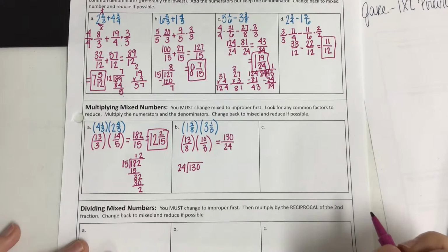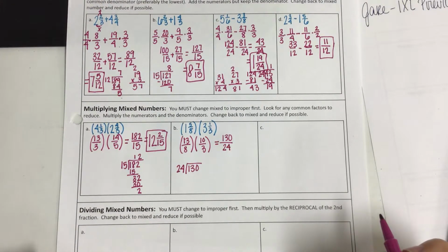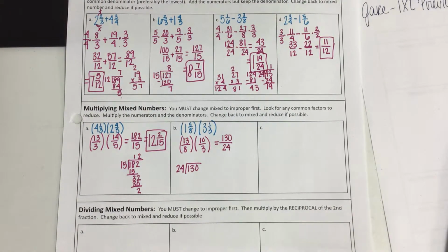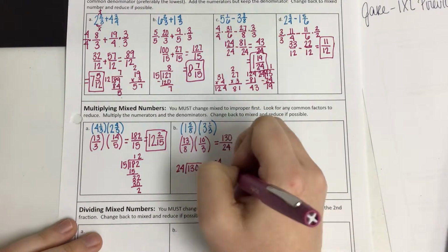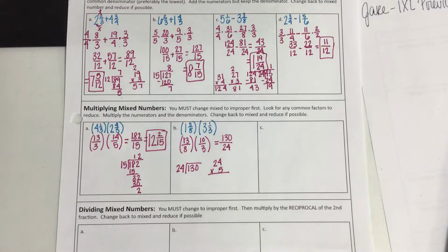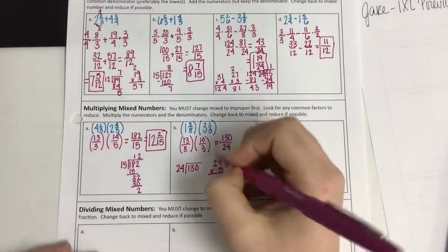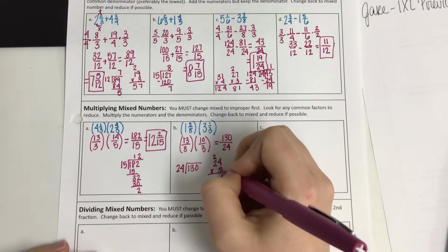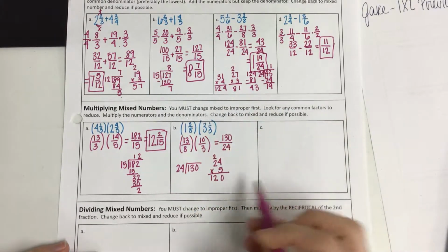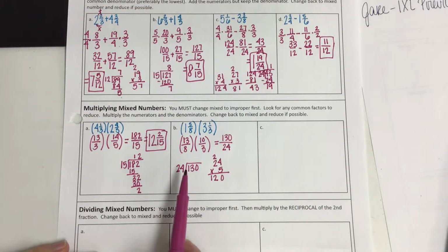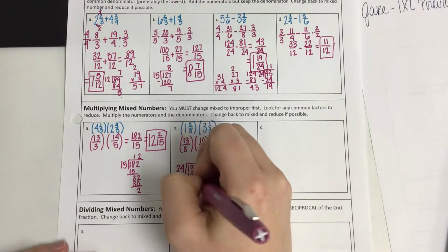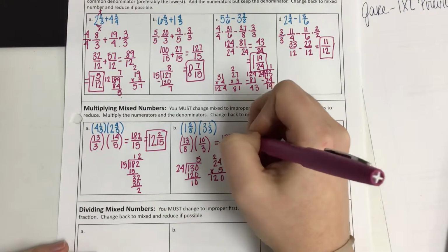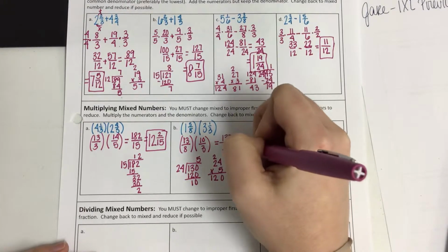We probably don't know how many times 24 goes into 130, so we can do a guess and check method. I think 24 goes in there maybe about 5 times. So I'm going to guess that, and we're going to check and see what that equals for us. 4 times 5 is 20, carry the 2. 2 times 5 is 10, plus 2 is 12. So 24 times 5 is 120. That's as close as I can get to 130 without going over. So we're going to subtract that, and I'm left with 10. So this means that my mixed number is 5 and 10 over 24.